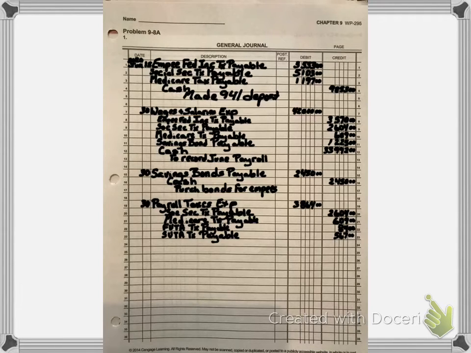And so when it balances, then we can write our explanation to record employer payroll tax. Okay? Now we'll go back and we move into July.